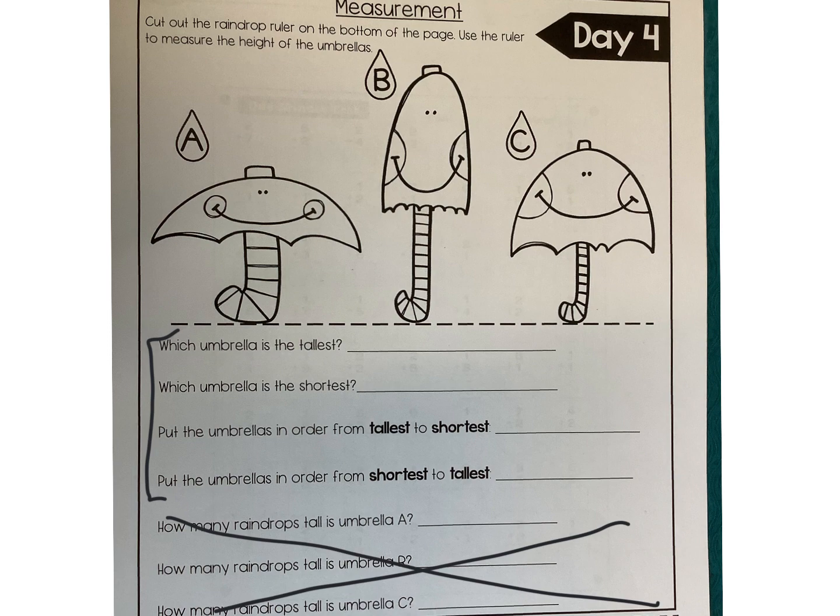So which umbrella is the tallest, A, B, or C? B is the tallest, so we're going to write B. Which umbrella is the shortest, A, B, or C? A is the shortest. Okay, so now we need to put the umbrellas in order from tallest to shortest.